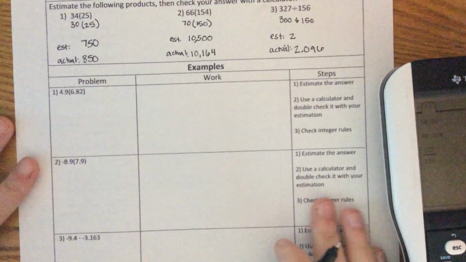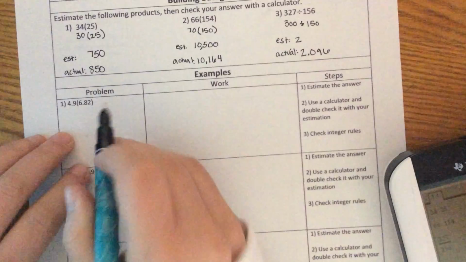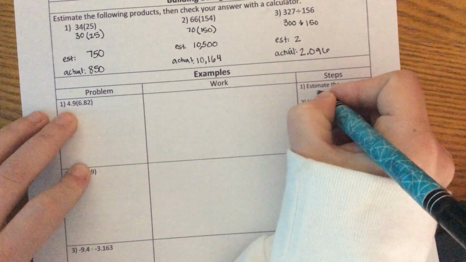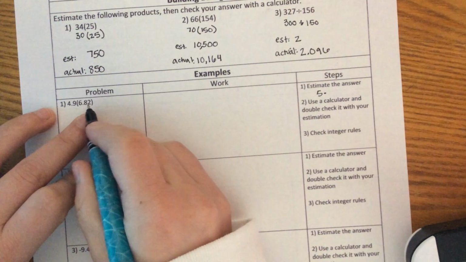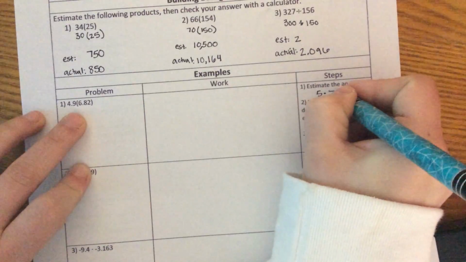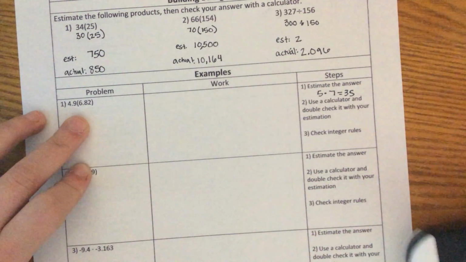Okay, so here we go. The first example, we're going to multiply these. So first thing we're going to do is estimate our answer. So 4 and 9/10, that's really close to 5. So 5 times 6 and 82 hundredths, that would round up to close to 7. So 5 times 7 is 35. So I know my answer should be around 35.